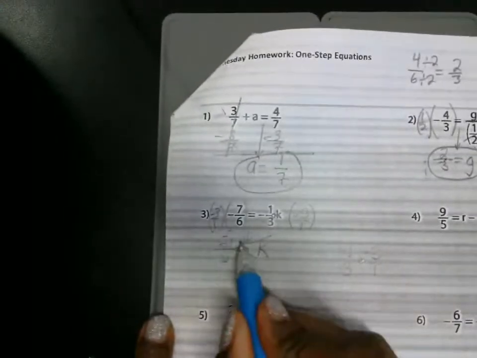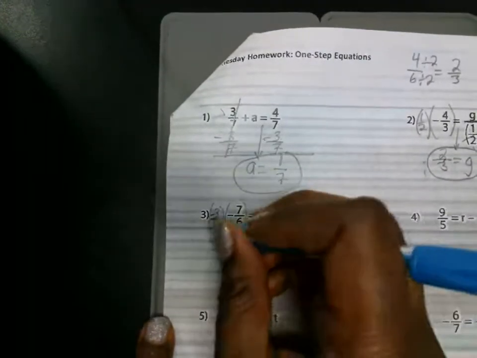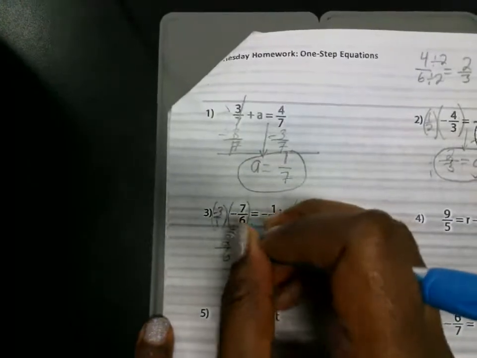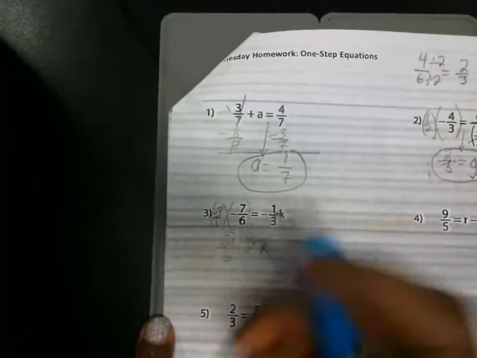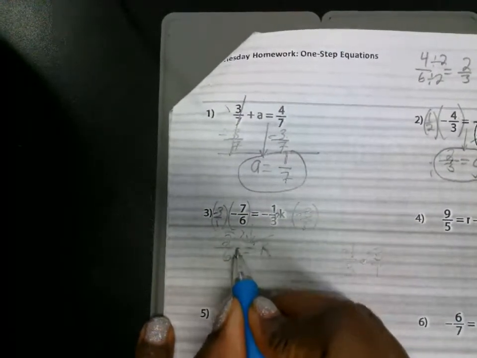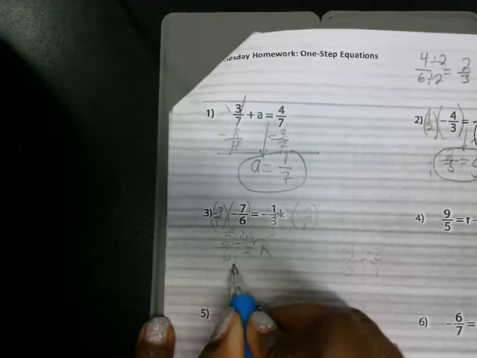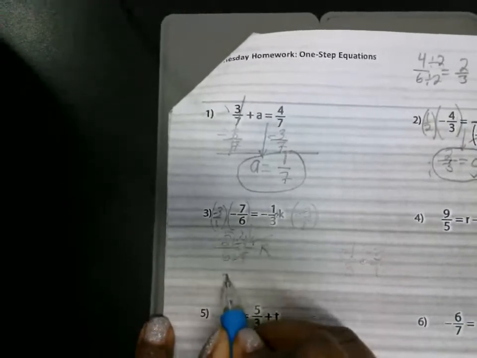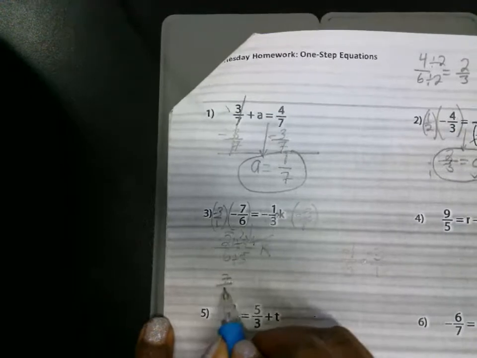Okay? And you need to reduce this fraction. Let's reduce it. You can reduce by dividing both the top and the bottom by 3. This gives me 7 on the top and 2 on the bottom. So 7 over 2. You can keep it as an improper fraction, or you convert to a mixed number.